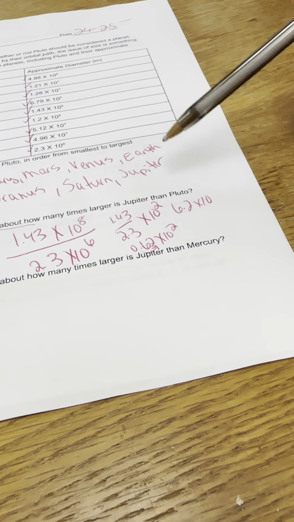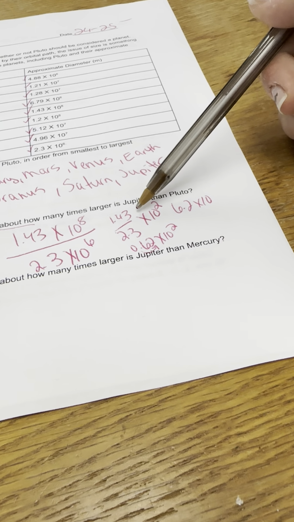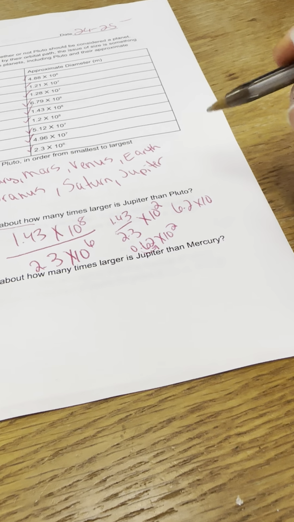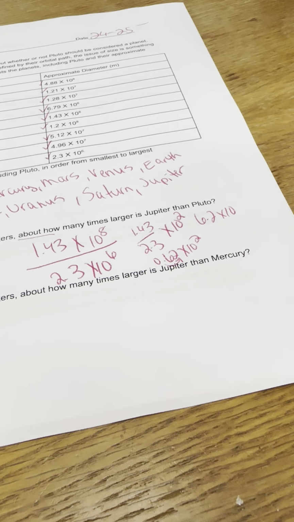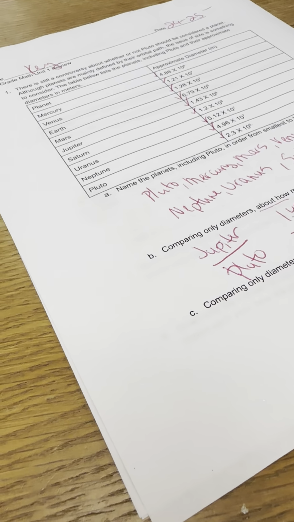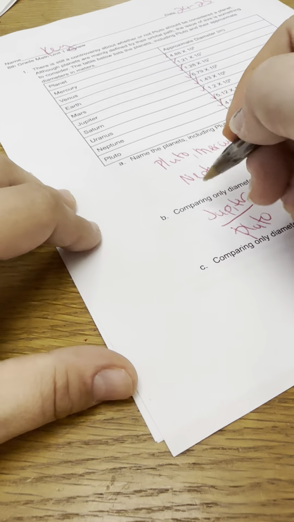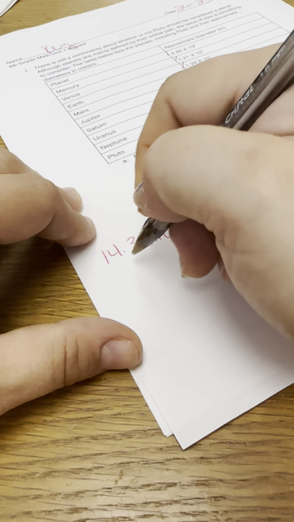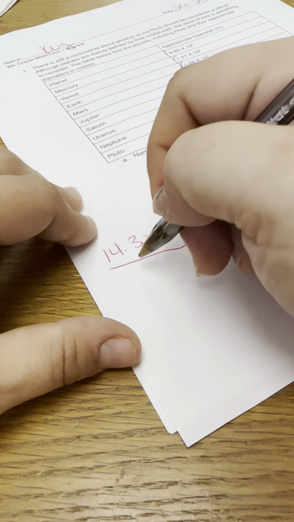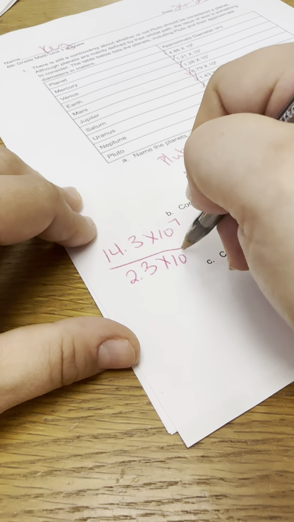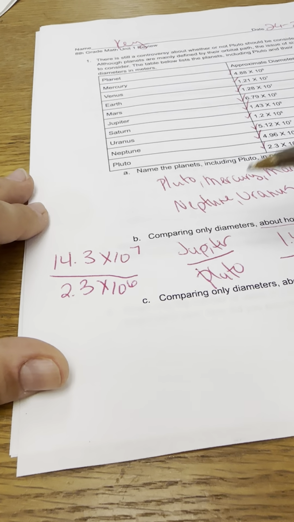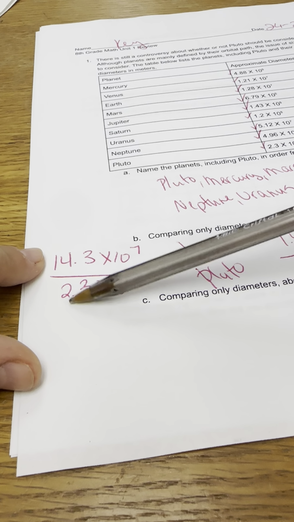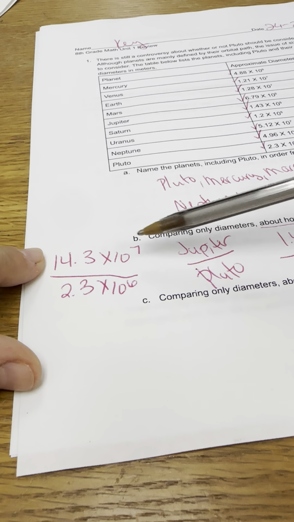You can also adjust this since you know that this is smaller than this. So you can change this to 14.3 times 10 to the 7th and divide it by 2.3 times 10 to the 6th. So I still essentially have the same values, but now I have a number that actually is larger than this.